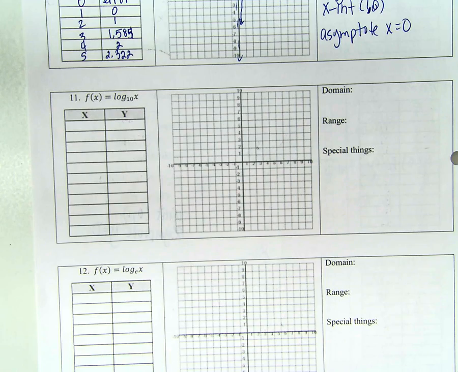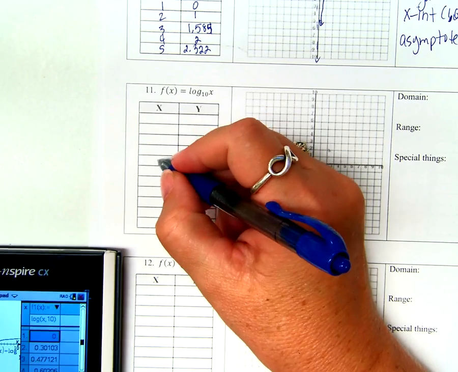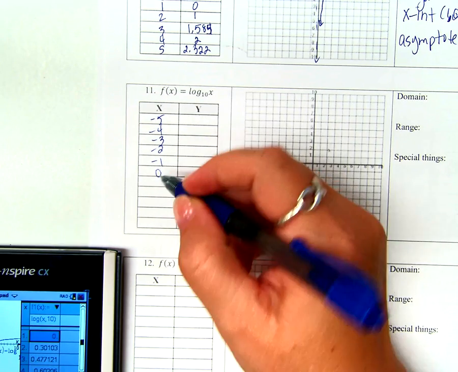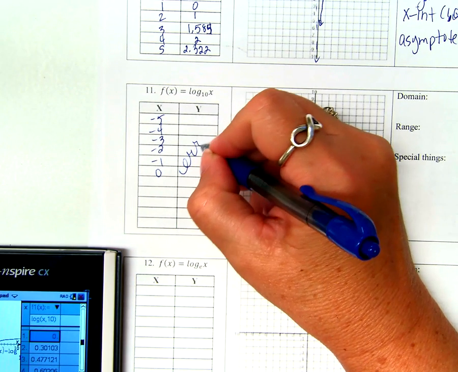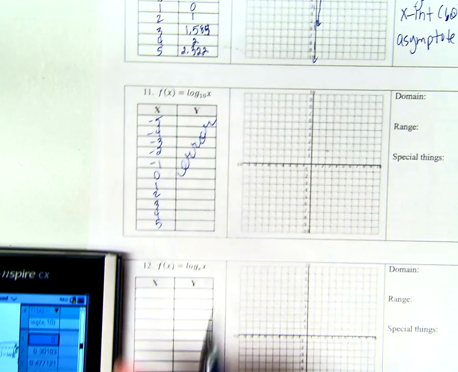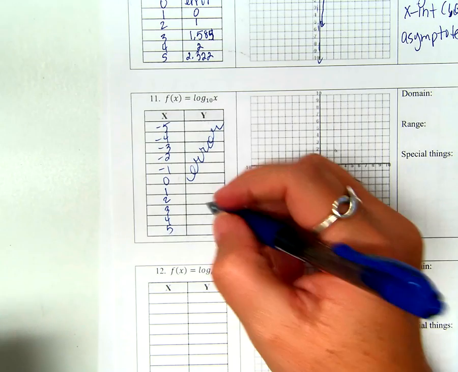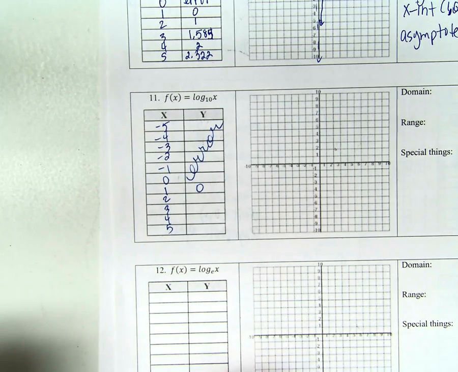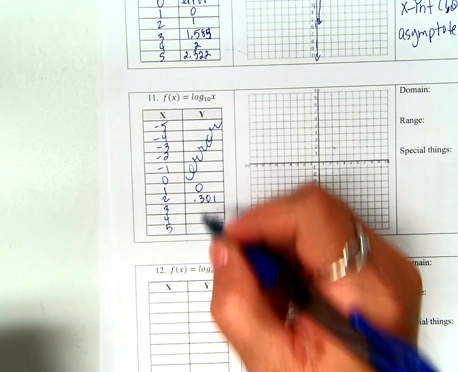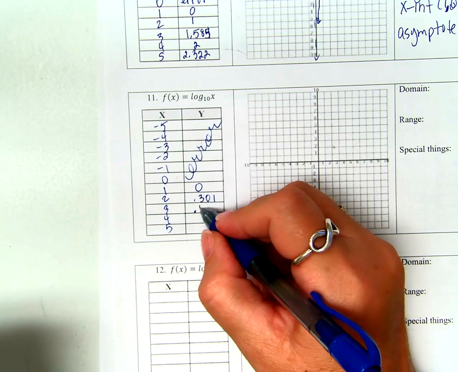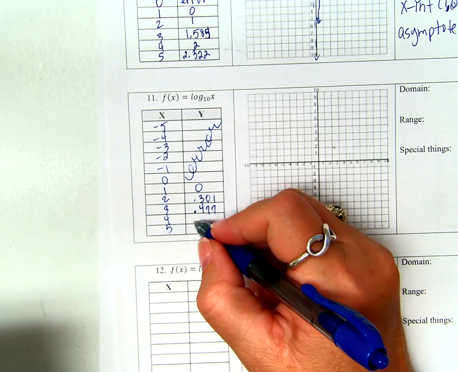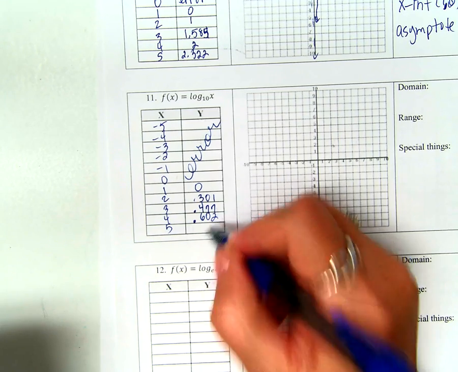So, guess what happens to all the negatives? Guess what happens to 0? 1, 2, 3, 4, and 5. Well, 1 is 0. 2 is 0.301. 3 is 0.477. 4 is 0.602.